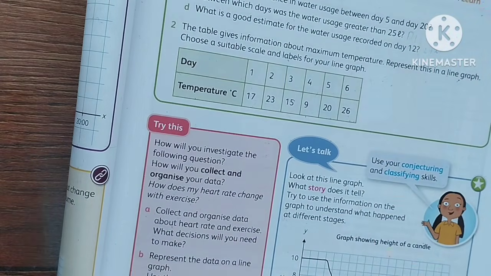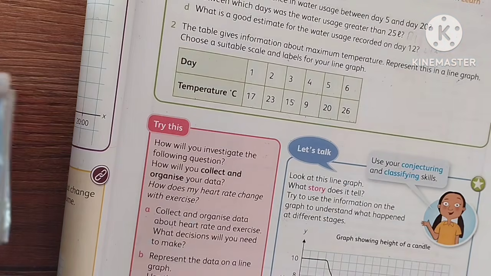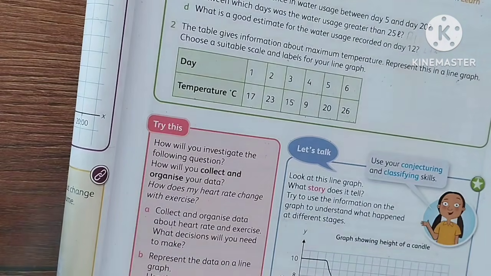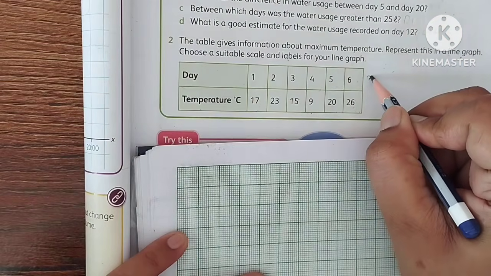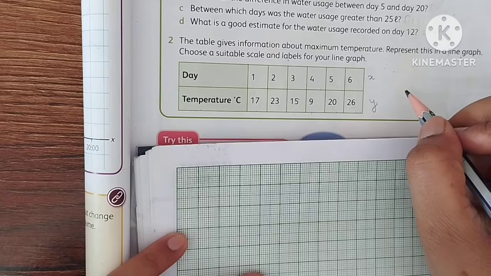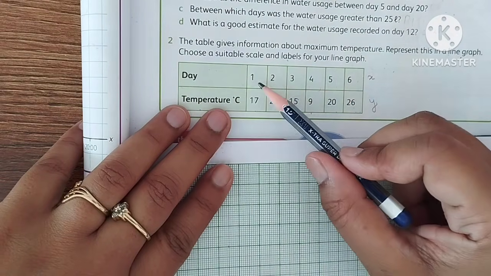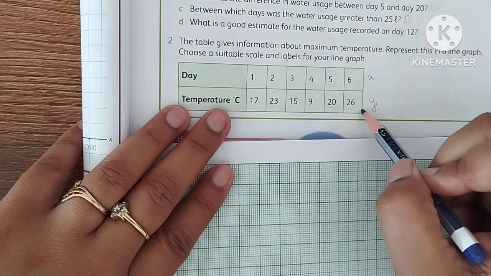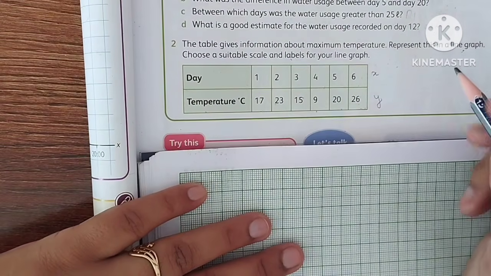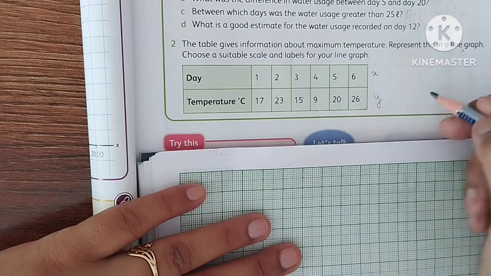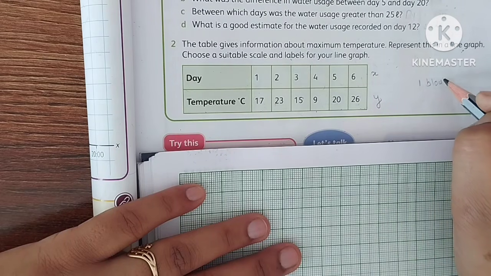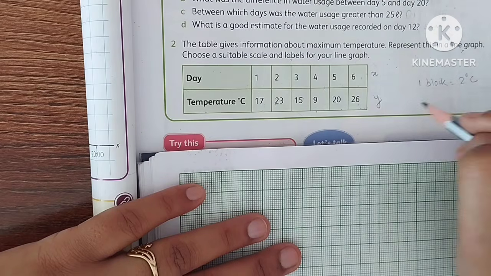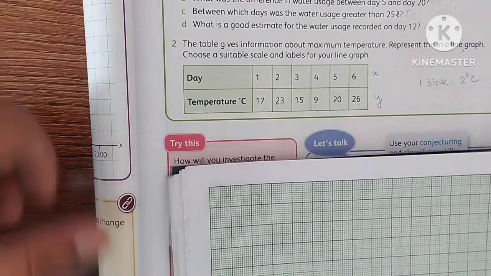Whenever we need to make a graph, for that we use the graph paper. Let's make a line graph. So you can see this will be your x-axis and this will be your y-axis. Clear? So for the x-axis it is very easy: 1, 2, 3, 4, 5, 6. For the y-axis I need to take a scale. So I can take a scale of 2. So 1 block is equal to 2 degrees Celsius, because then it will be very easy for me to make it. Correct? Let's make it.